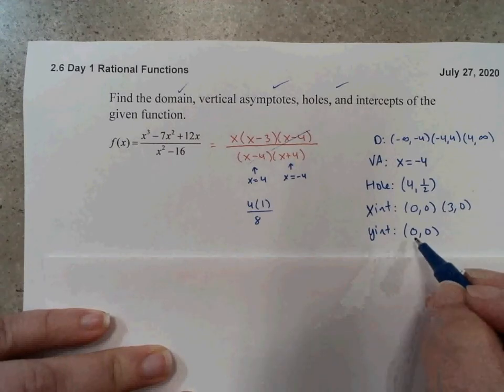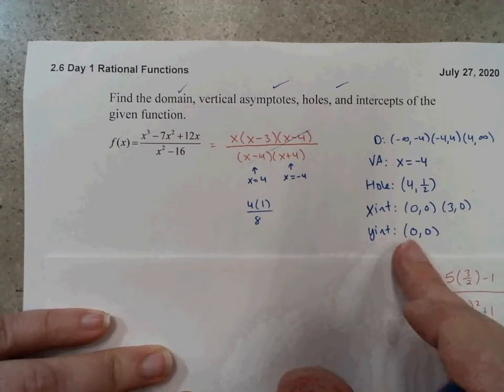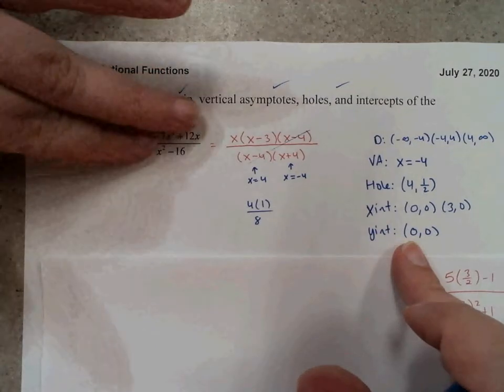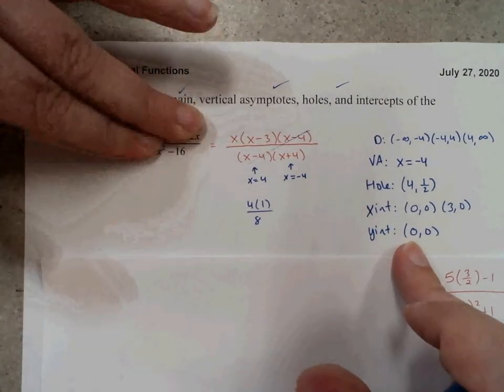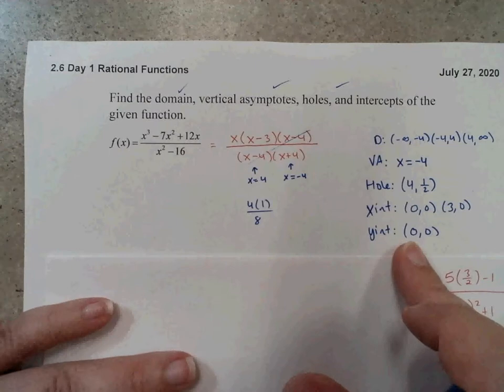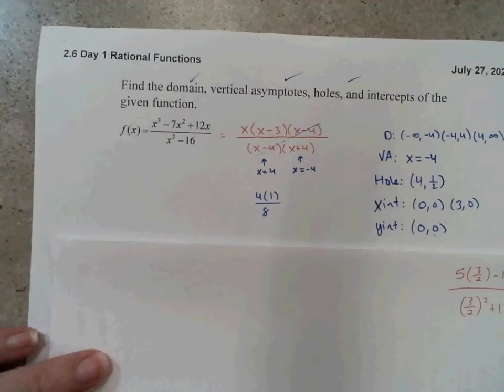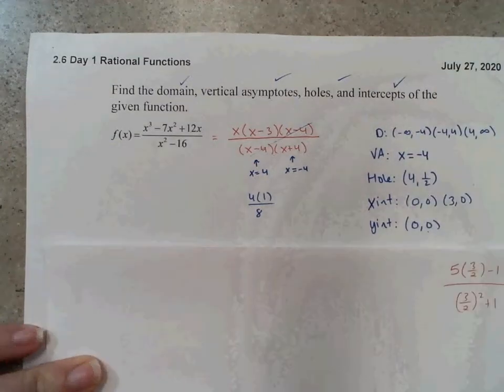I can also go back and think, okay, the y-intercept is when x equals 0. If I were to cancel out everything that has an x in it, I would get 0 over negative 16. 0 divided by negative 16 is 0. Okay. And there we go.